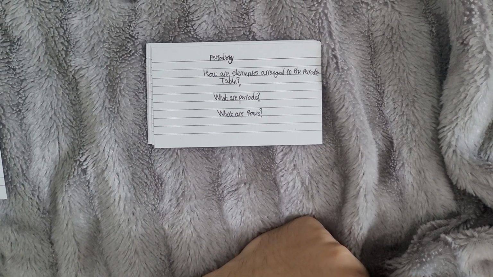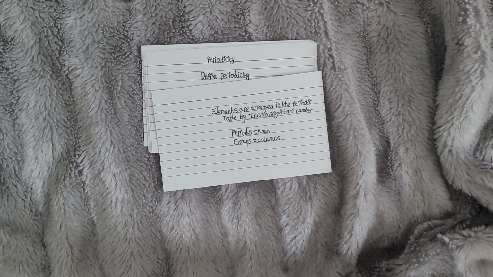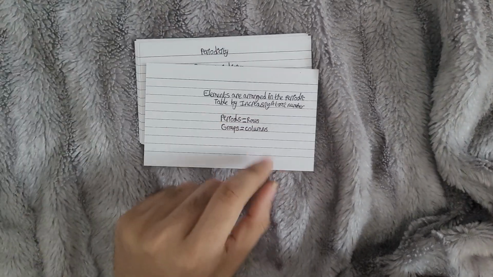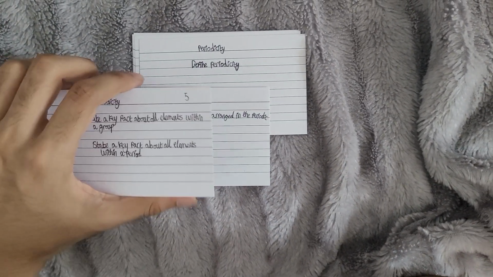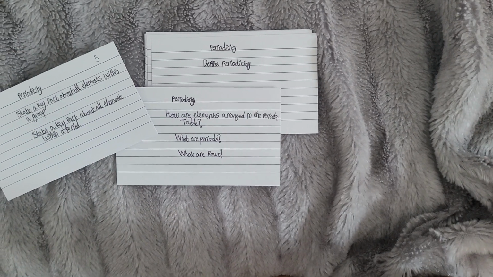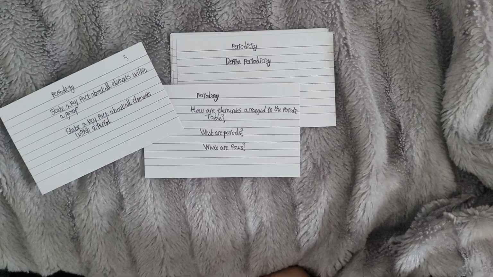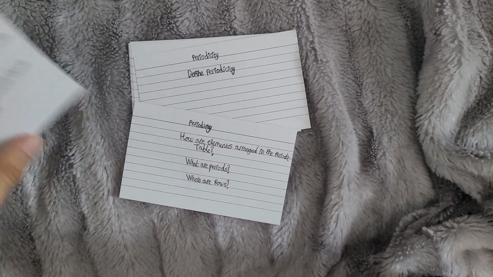How are elements arranged in the periodic table? Elements are arranged in the periodic table by increasing atomic number. Periods equal the rows, groups equal columns. I put this on a flashcard, but once you've used a periodic table enough, you'll know periods are rows and groups are columns.